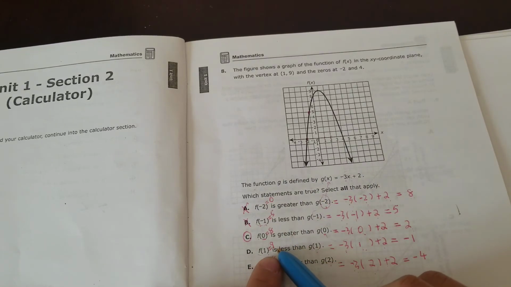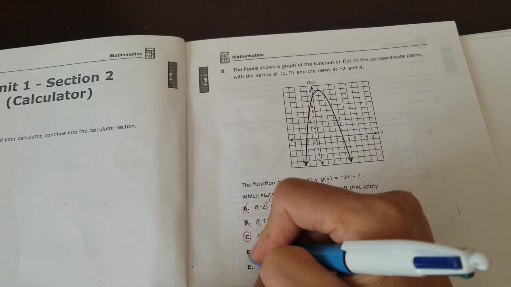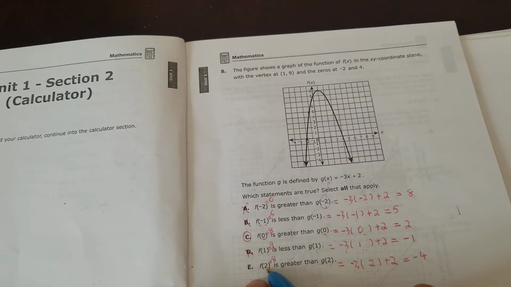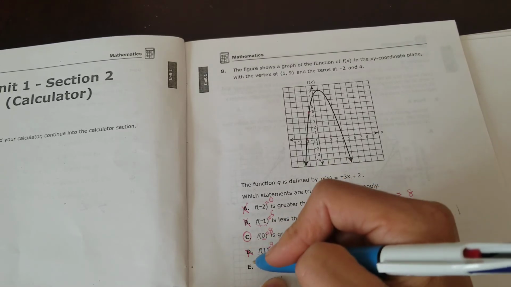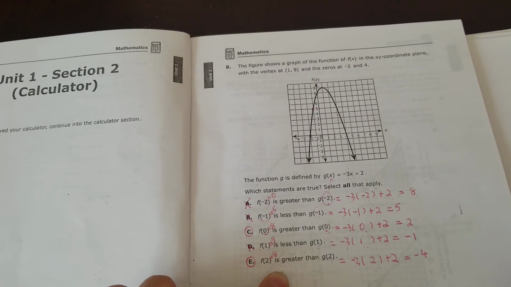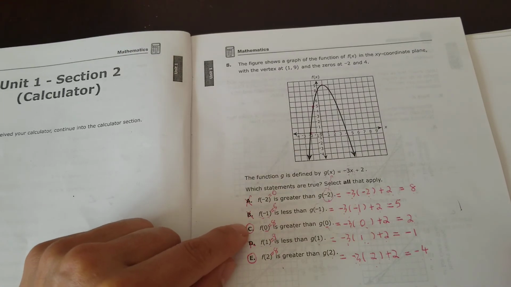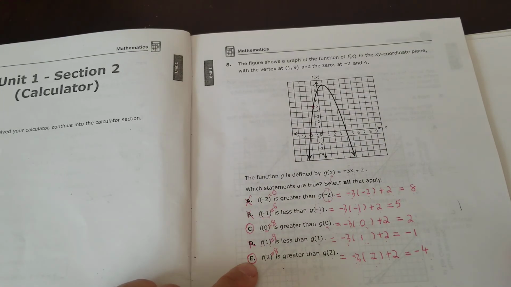f of 1 equals 9. Is 9 less than negative 1? Because g of 1 we found equals negative 1. No. Okay, f of 2 equals 8. Is 8 greater than negative 4, since g of 2 equals negative 4? Yes. Therefore, for question number 8, you have 2 correct solutions, part C and part E.